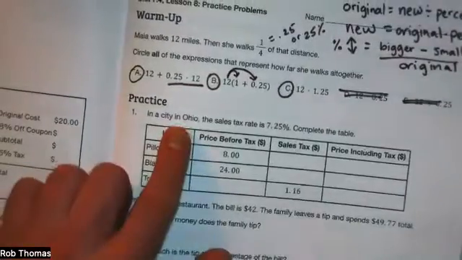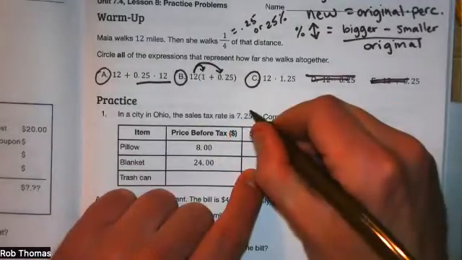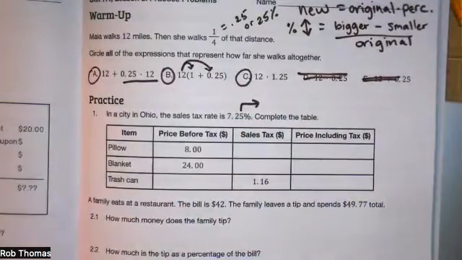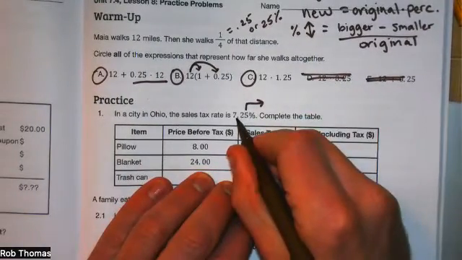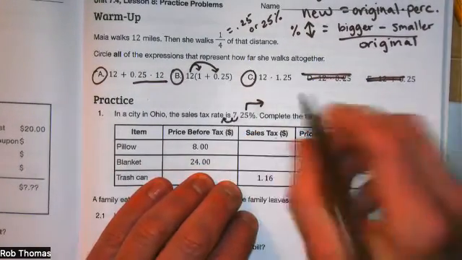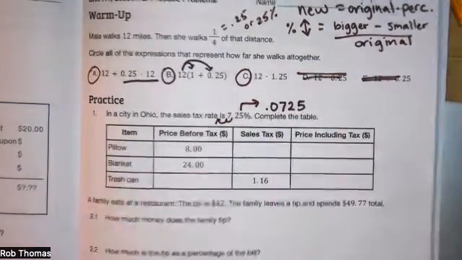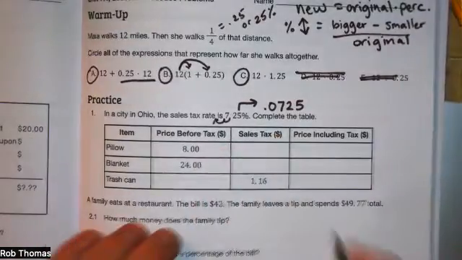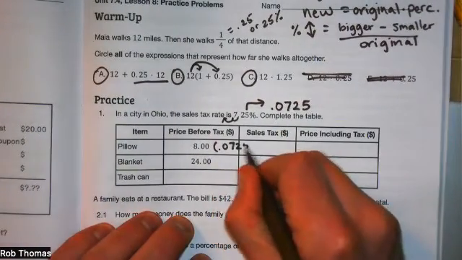It says, in a city in Ohio, the sales tax is 7.25%. I'm going to convert that to a decimal right off, because I know I'm going to need that as a decimal, and might as well just get it out of the way. So move that decimal point 2 spaces, 1, 2. We wind up with 0.0725. So now to find the sales tax off of either of these two prices, I'm just going to times by 0.0725.